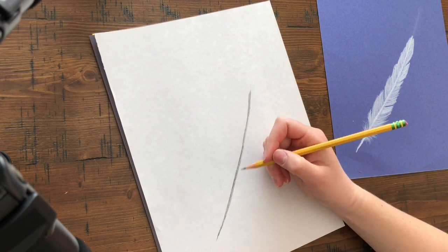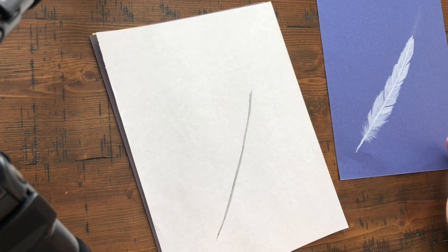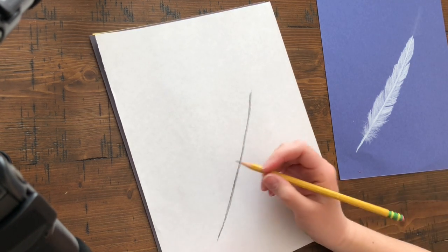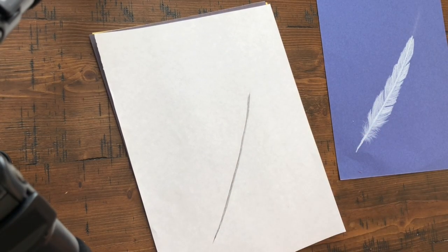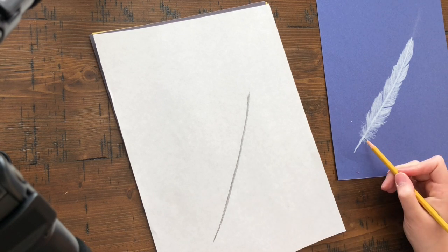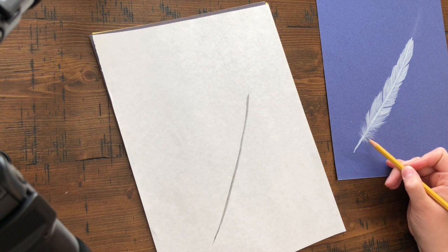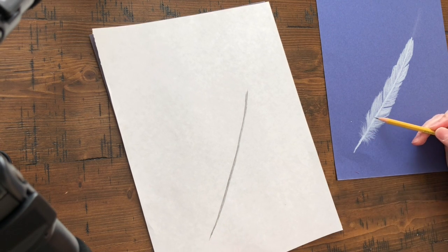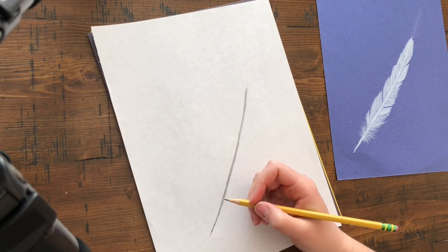Feathers have individual pieces. They're all very unique. They have their own characteristics, just like you and I. So I want to make sure that I'm capturing the uniqueness of that feather. I'm noticing this one's got lighter, fuzzier texture on the bottom and almost like a spikier texture as I go towards the top. So I really want to make sure I'm capturing that.